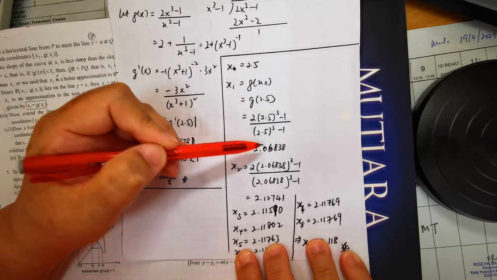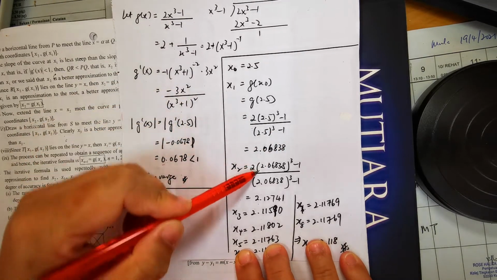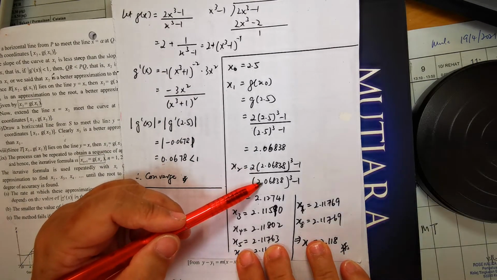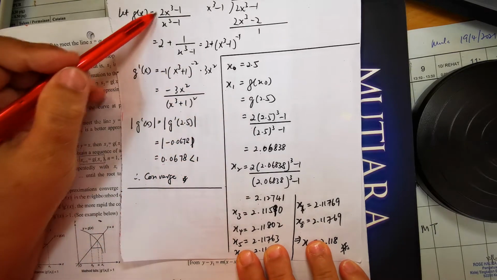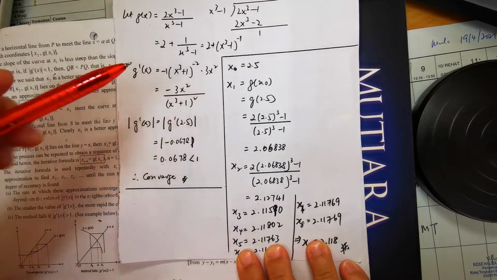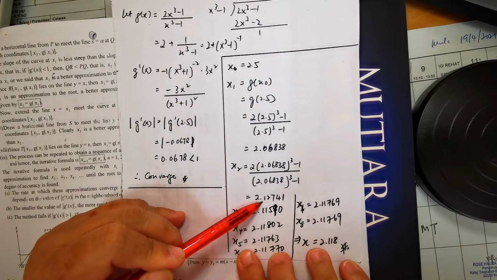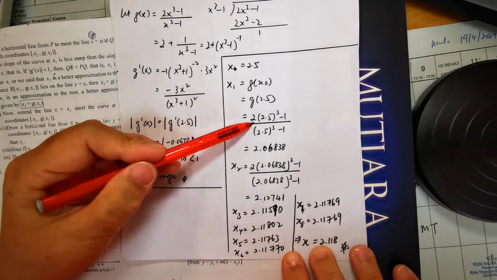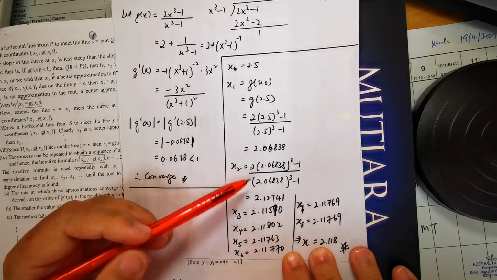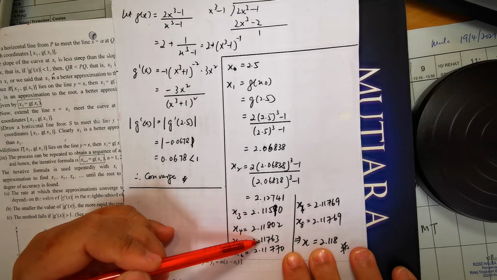Then the second time, sub this answer with 5 decimal places into the gx again. Then press the calculator like what I showed you, how you can key in this formula in your calculator, and then every time you just press the calculate button. Then I get this answer in 5 decimal places. Show at least twice, then for the others you can just press answer only.